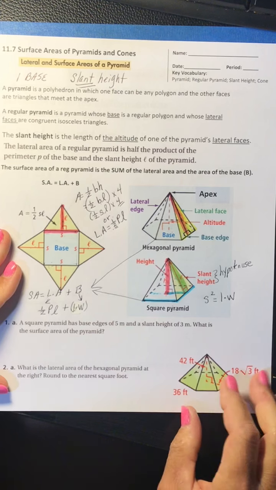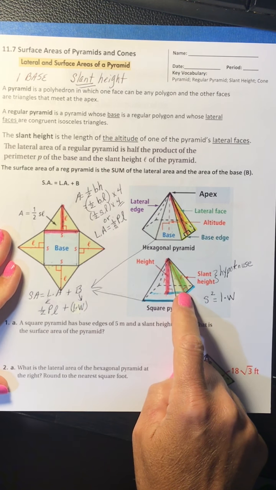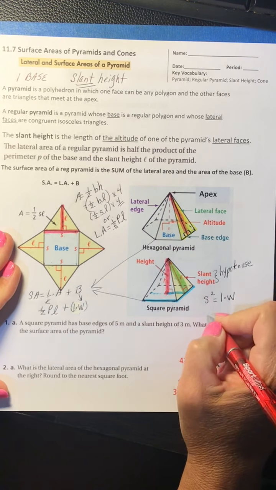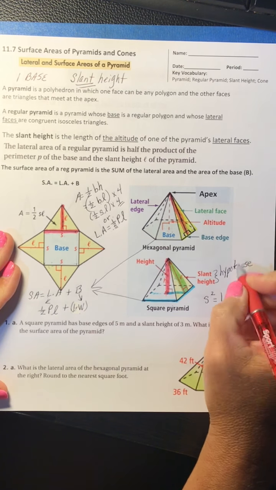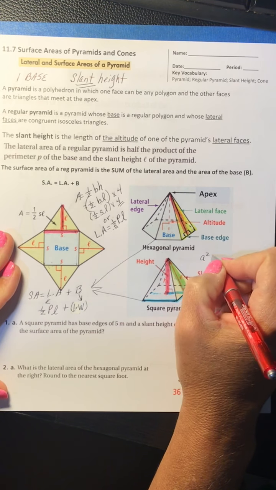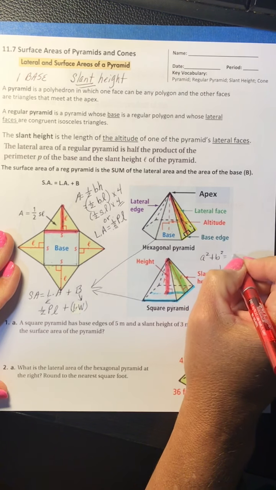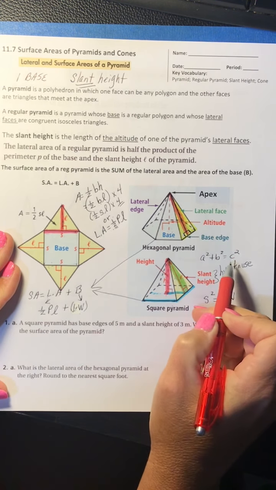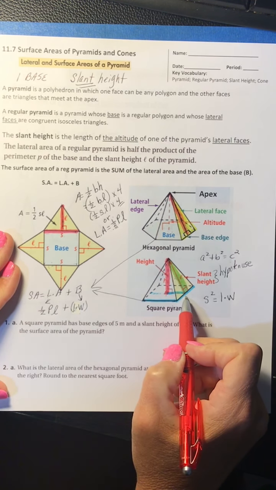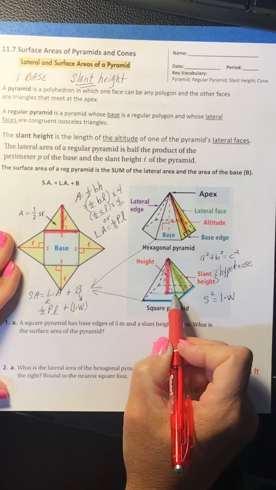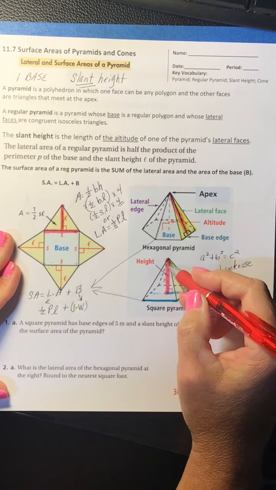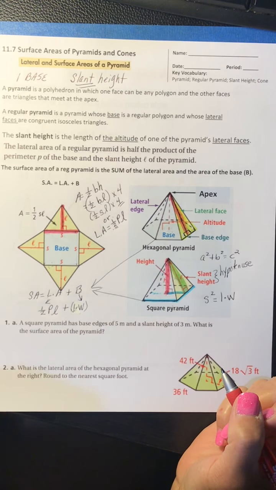And then it would be our job to find this slant height. And how do we find the slant height? Then we have to start thinking of a squared plus b squared equals c squared, where c would give us this slant height, a would be this piece at the bottom, and b would be the perpendicular height.